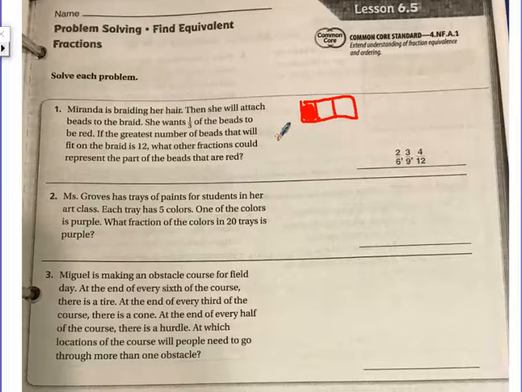I'm going to take 1/3 times 2 over 2, because what I do to the top, I have to do to the bottom. Then I get 2 out of 6. There's a total of 6, and I filled in 2.